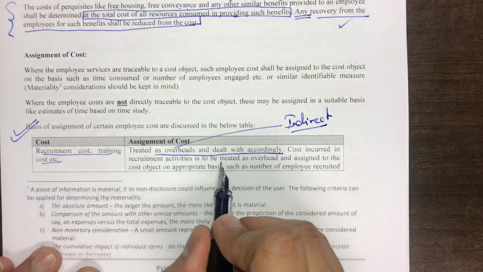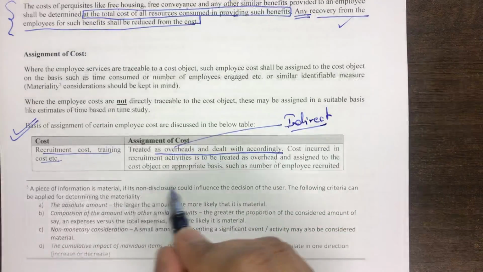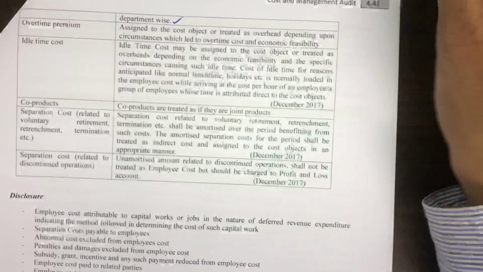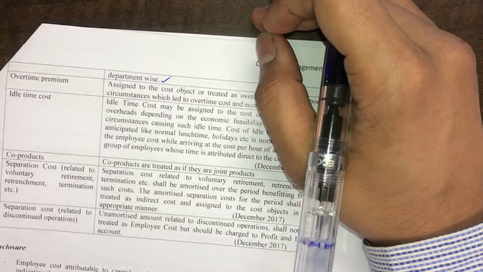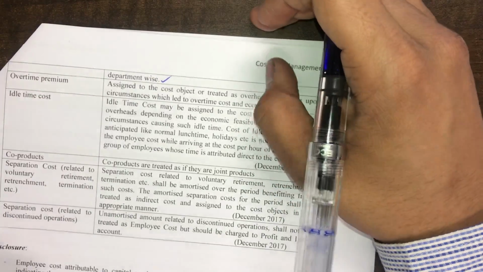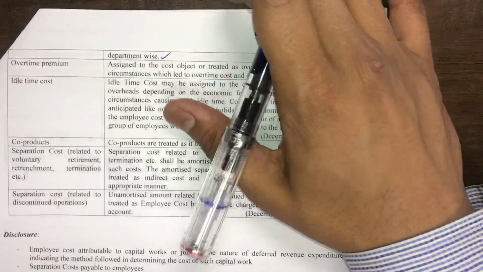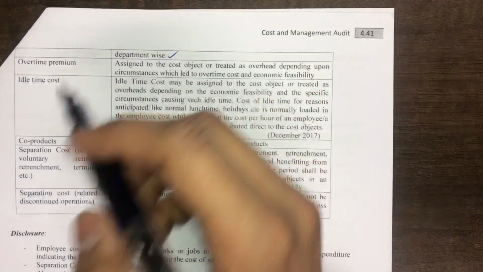Cost incurred in recruitment activities is to be treated as overheads and assigned to the cost object on an appropriate basis, such as the number of employees recruited department-wise. So this cost should not form part of the direct cost, but should be considered as indirect overheads and should be absorbed accordingly. So it does not form part of the direct employee cost. That is the key point which is derived from this table.